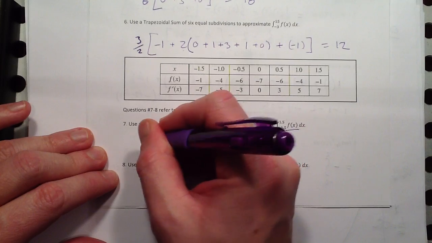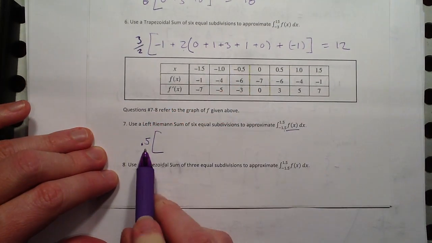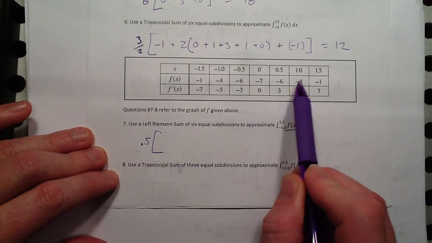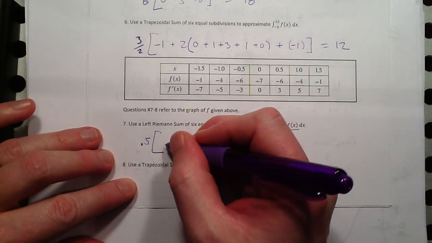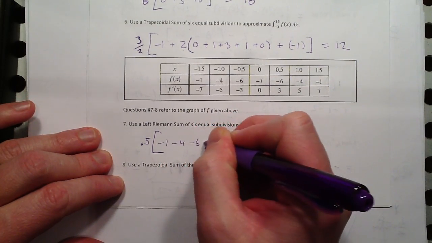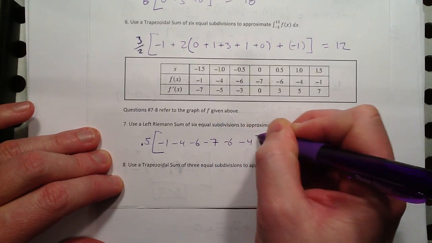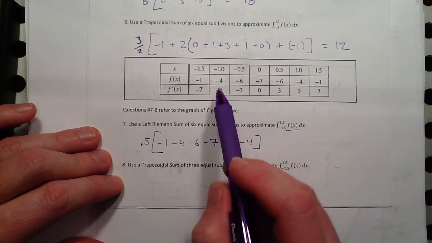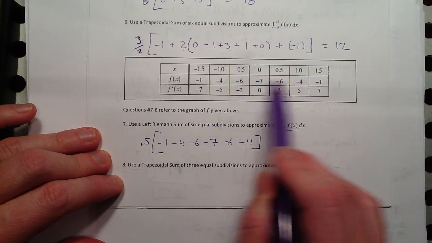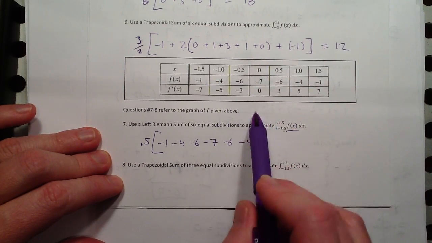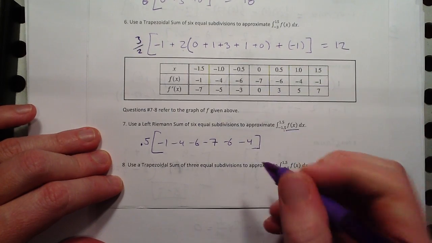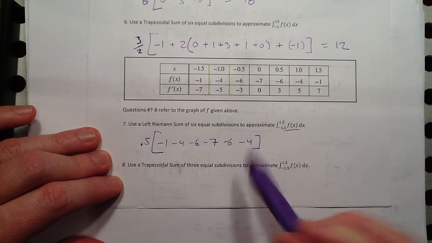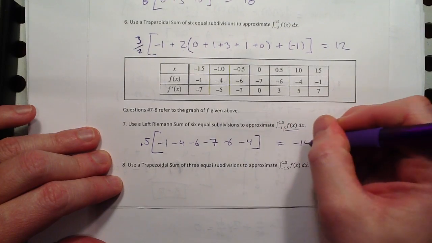It looks like each subinterval is half wide, so those are all the widths of the rectangles, and then the left endpoints would be those, right? So -1, -4, -6, -7, -6, -4. There's my 6 left endpoints. Notice that if you do right endpoints for this one, it ends up being the same because it's symmetric with respect to the y-axis here. But no matter. So let's see, we got -11, 18, 28. Half of that is -14.